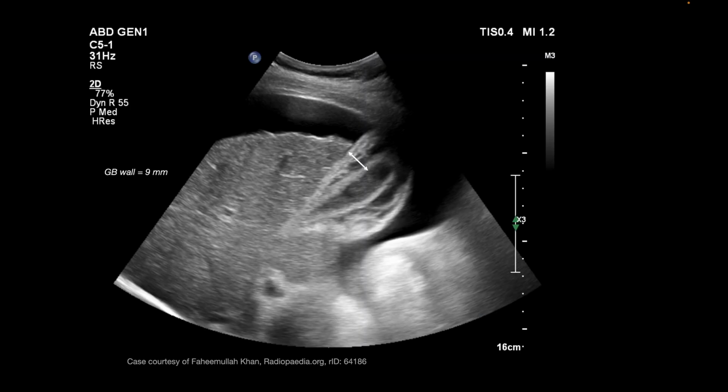And I just want to mention this one as well. So not all gallbladder wall thickening is due to gallstones or cholecystitis. So this is a patient that has clearly got ascites, so there's lots of free fluid around a somewhat abnormal looking liver. And you can see that gallbladder wall is really thick. It's 9 millimeters, and it looks all edematous, and you can see the striation within the wall.